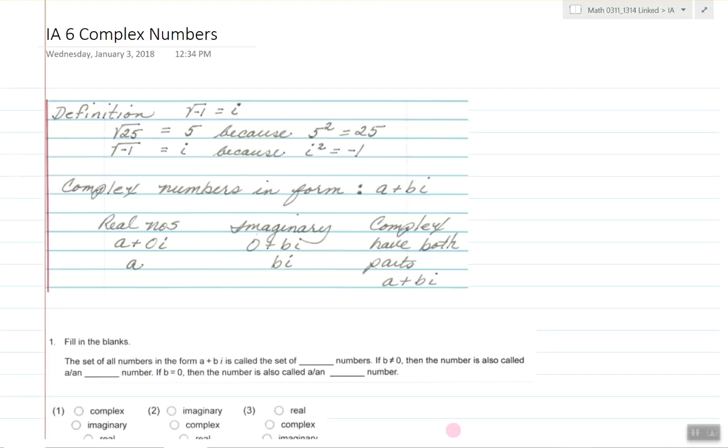This is lesson IA6, and the topic is complex numbers. As I finished the video for the previous lesson, I said, and this is our last lesson on radicals. Well, that was not completely accurate because the complex numbers come from a radical.